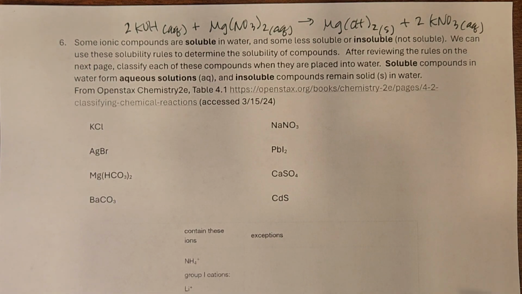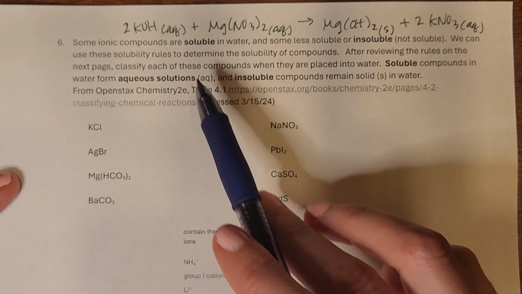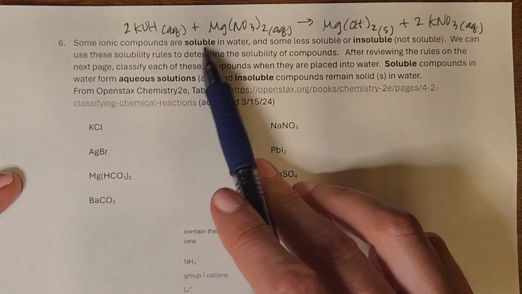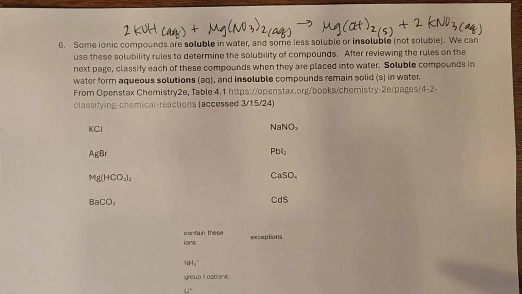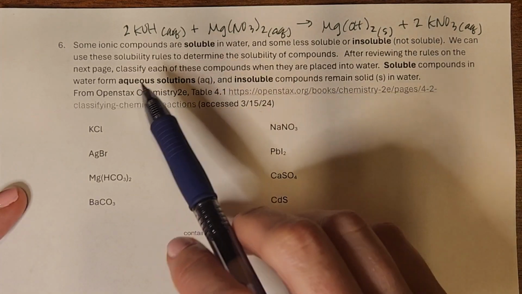Hi everybody. So we're going to take a look at some solubility rules now. What I mean by solubility is, does it dissolve in water or not? And for this class, we're going to be kind of black and white about it. It either dissolves or it doesn't. It's really more of a spectrum, but for what we're doing, we can just keep it simple.